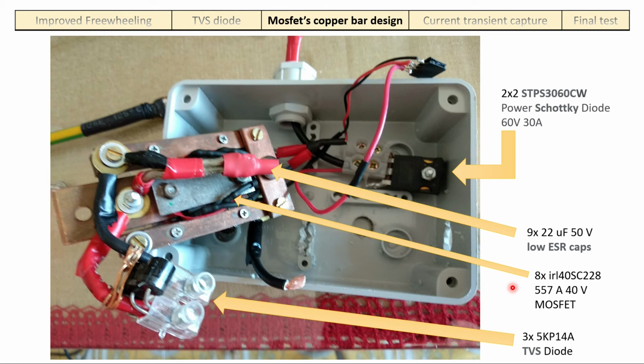And I used the 3 TVS diodes in parallel. Each one is able to clamp 250 amps. So they are also oversized, but the cost is very low.